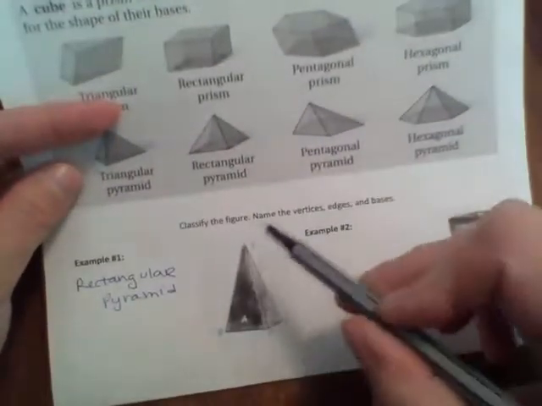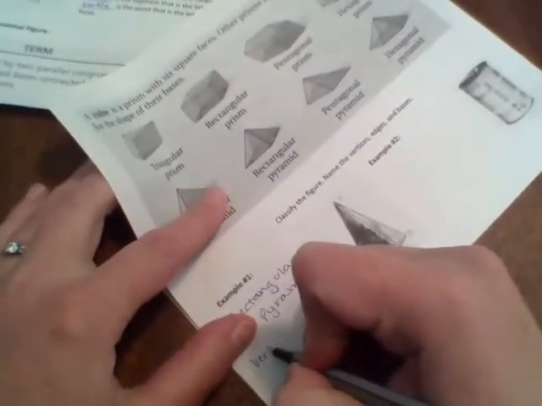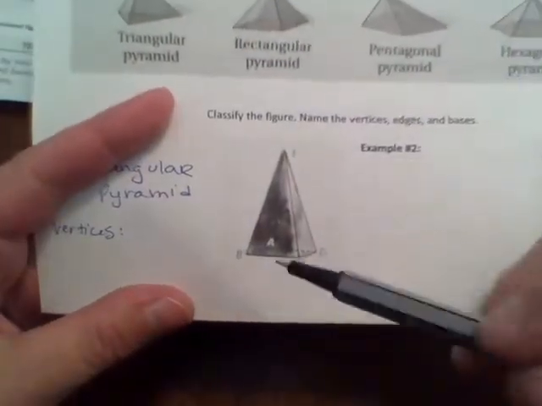And then after that, we're going to list all of the vertices, edges, and bases. So your vertices are going to be the capital letters A, B, C, D, and E.